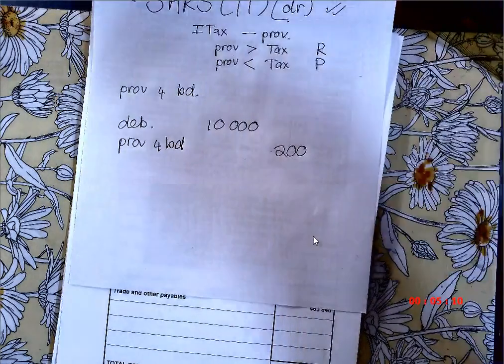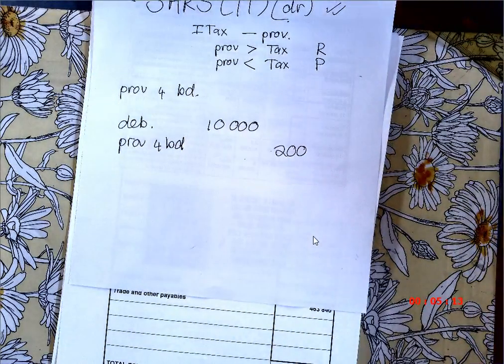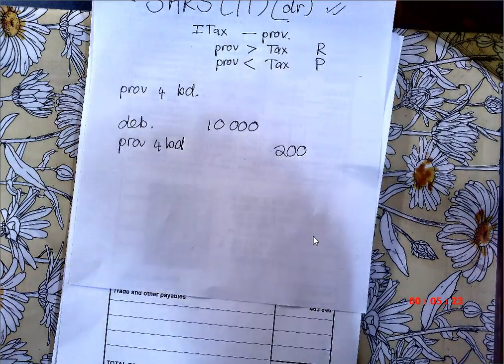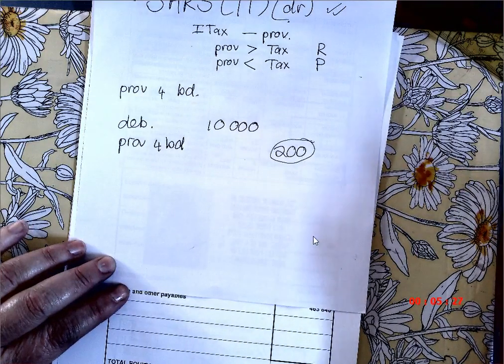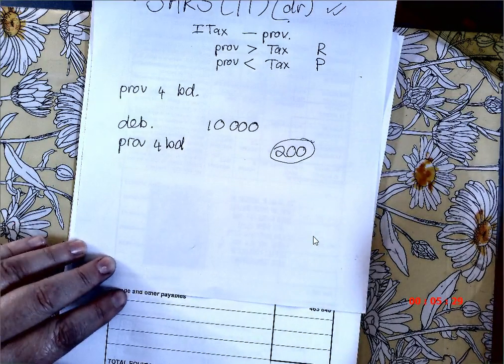Okay. But now, through time and experience, you want to change this. Even if you say I'm always going to have a fixed percentage of 2%, your debtors change. So this amount will be adjusted every year. Now, how do you adjust it?